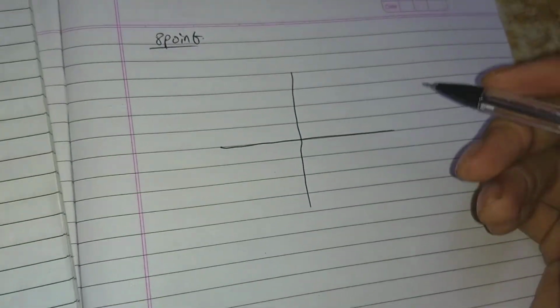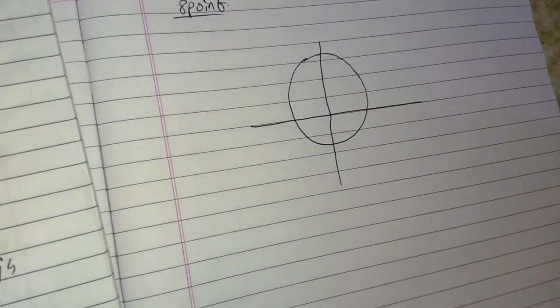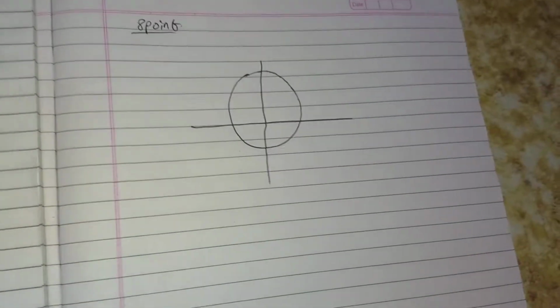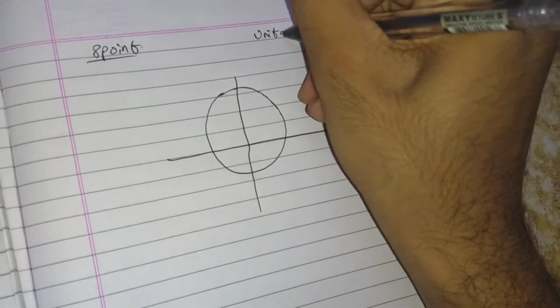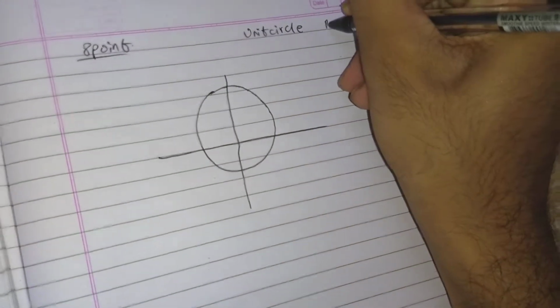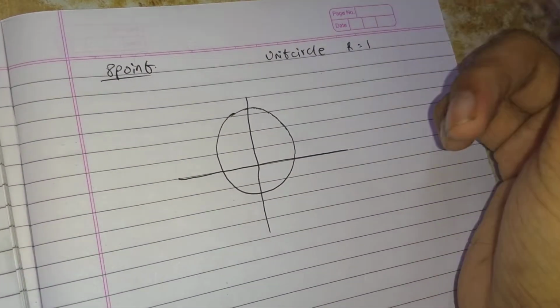In this video we are going to discuss the 8-point twiddle factor diagram. In order to proceed with the 8-point, first of all just draw a circle. I have drawn this unit circle. Remember, this is a unit circle, so the radius is 1.